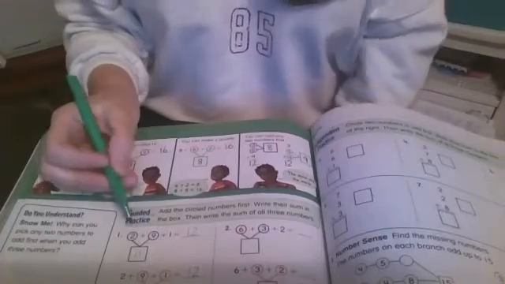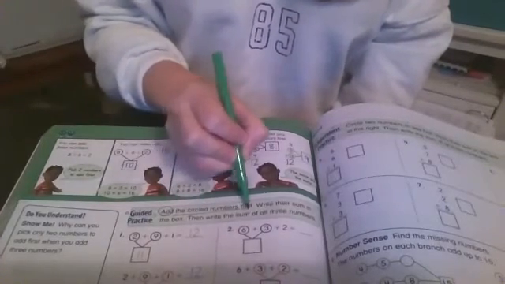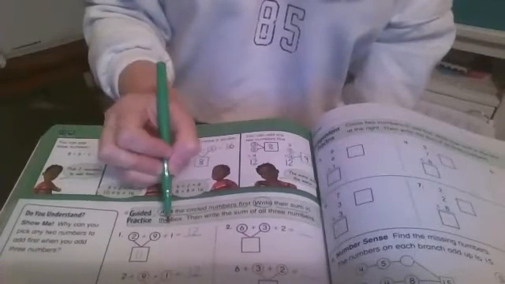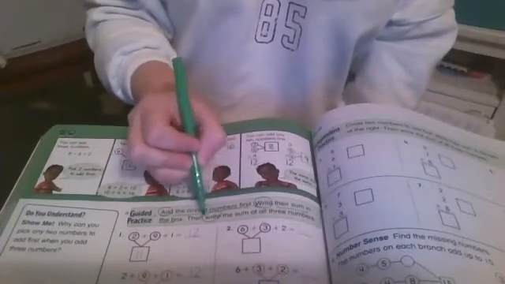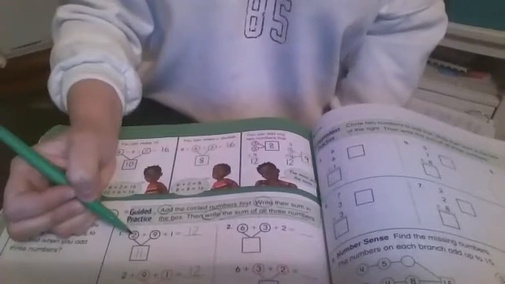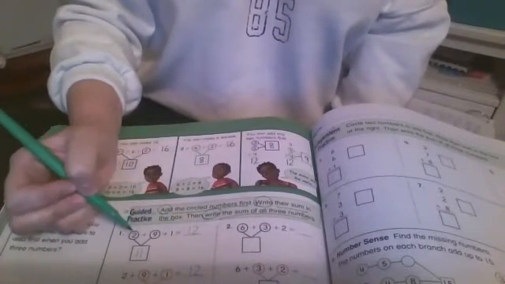So let's go ahead and take a peek at the guided practice, which asks us to add the circled numbers first, write their sum in the box, then write the sum of all three numbers. Okay, so the first thing we're going to do is look at the whole problem, and then we're going to start with the numbers that they circle.